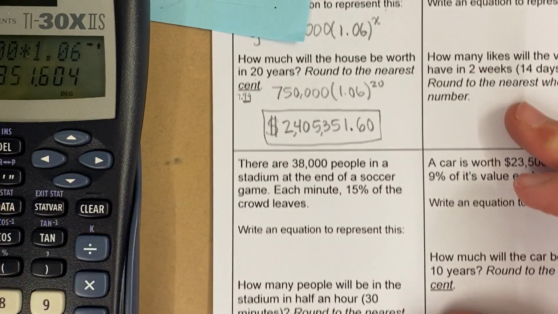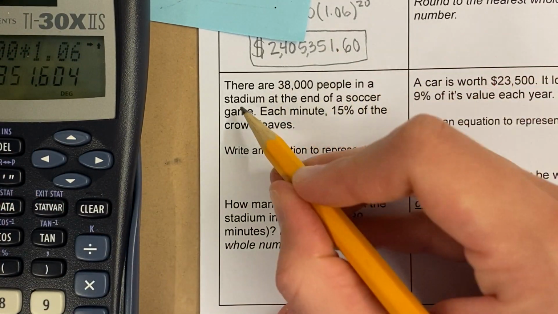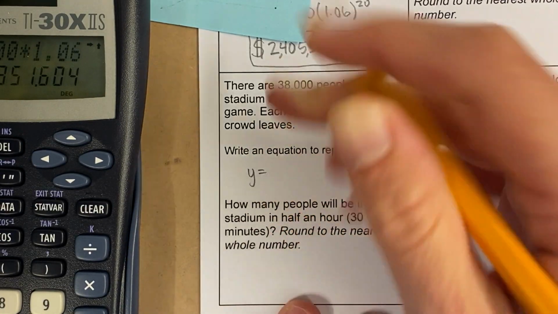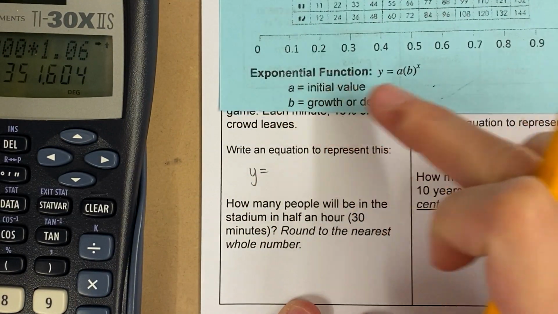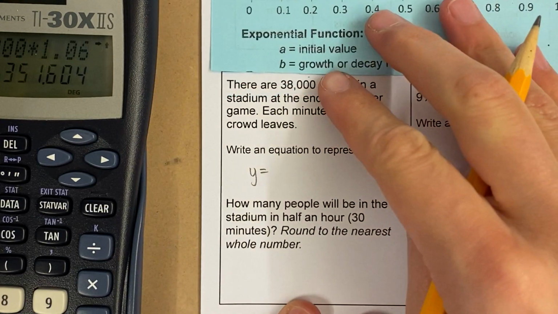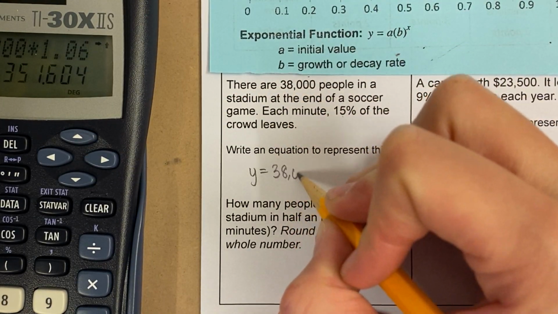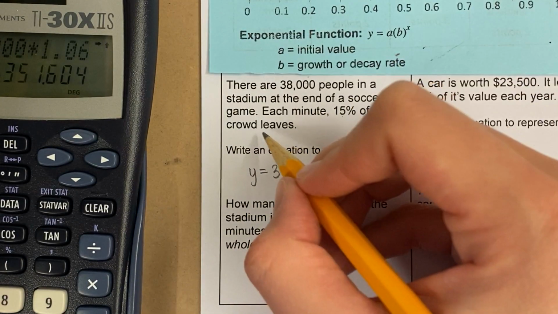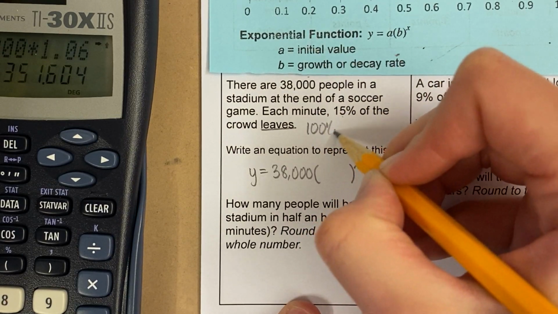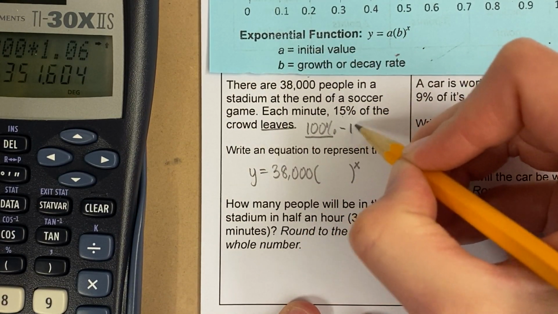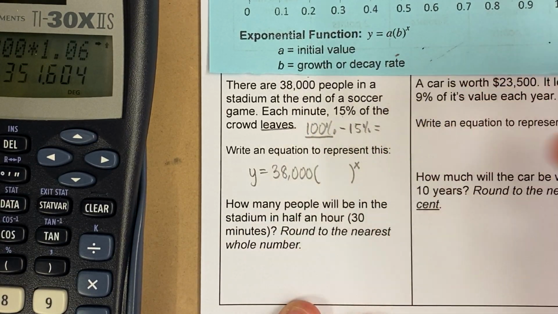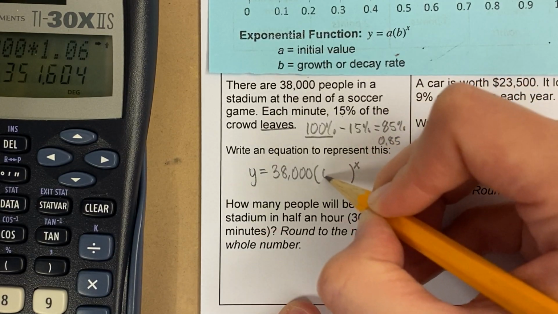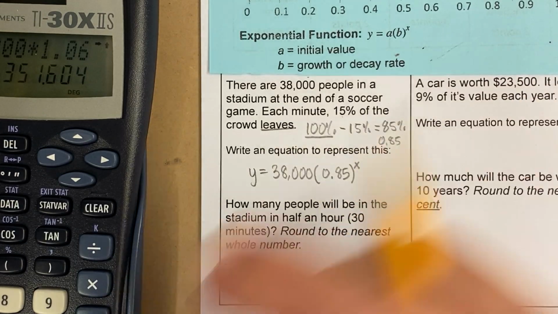All right. Let's do one more. There are 38,000 people in a stadium at the end of a soccer game. Okay, each minute, 15% of the crowd leaves. Okay, so crowd's leaving at the end of the soccer game. Let's write our equation. Now we know that our initial value comes first. The initial value is that there's 38,000 people in a soccer stadium. Okay, now, what's the growth or decay rate? In this case, we're decaying, right? The crowd is leaving. So we always start at 100%. And then we are subtracting 15% each minute, right? So the crowd is leaving the stadium pretty quick. That's 85%, and that is 0.85. So here is my equation.